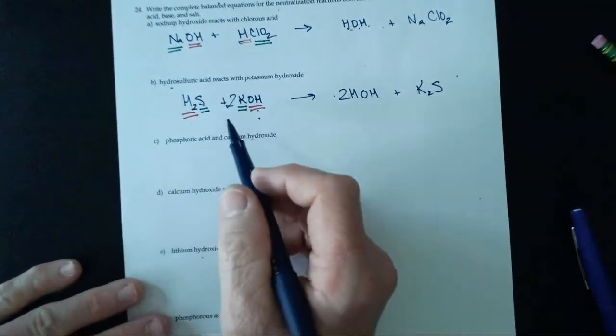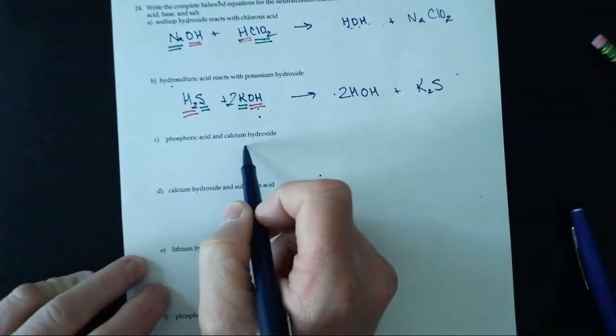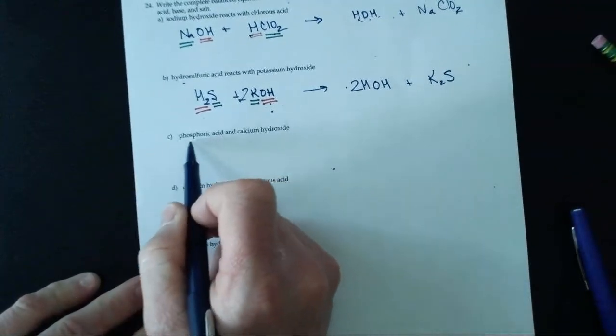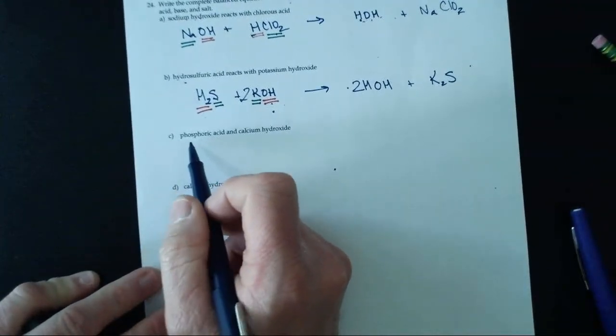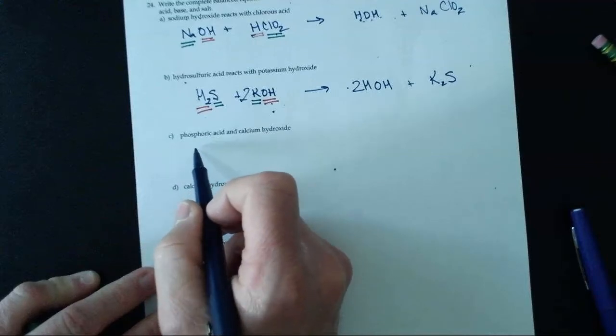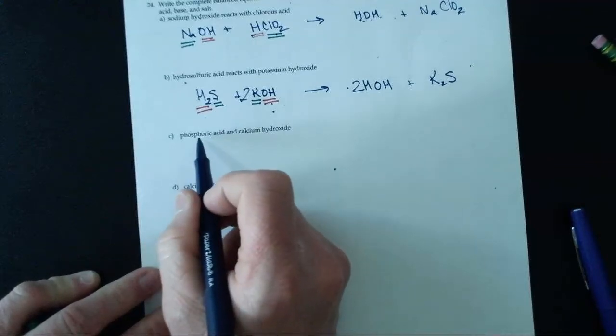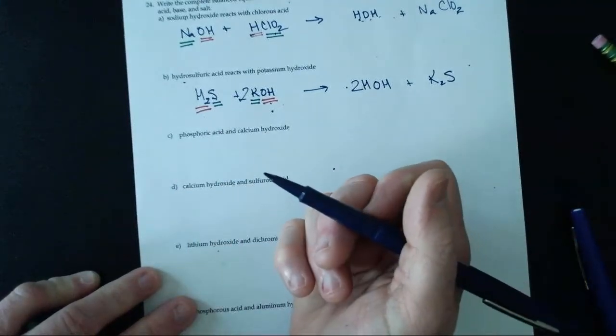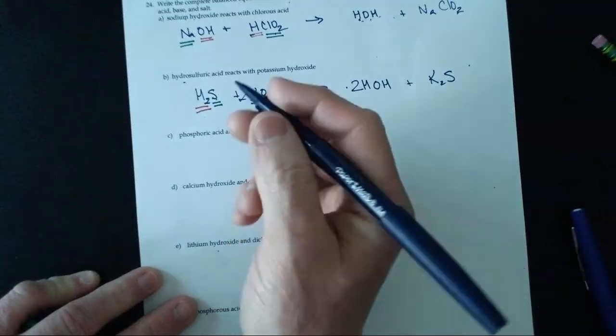Phosphoric acid and calcium hydroxide. So phosphoric, well, it's not going to be a binary acid, so I've got to look for phosphoric. What becomes ic? Ate. So I've got to look for phosphate on my periodic table, which is PO4.